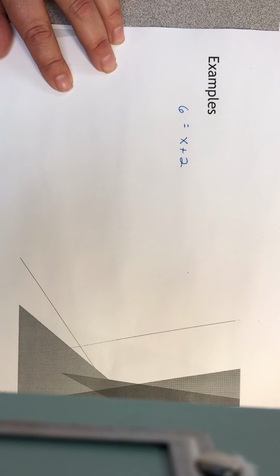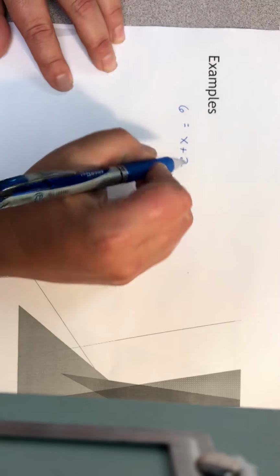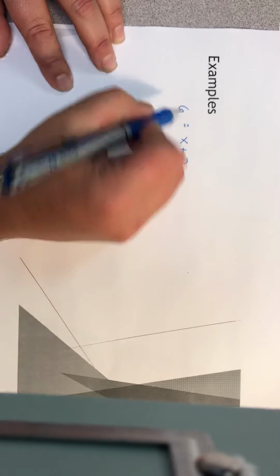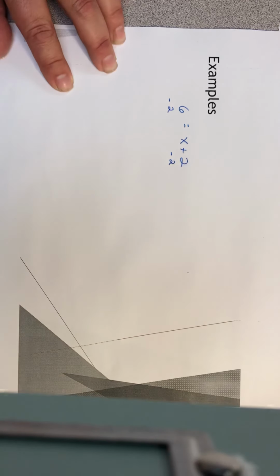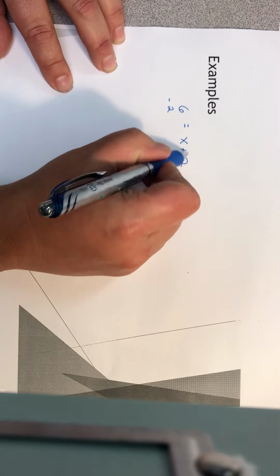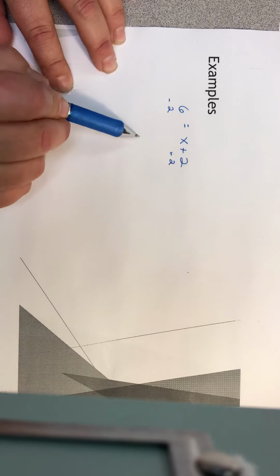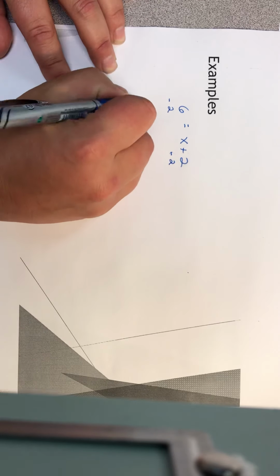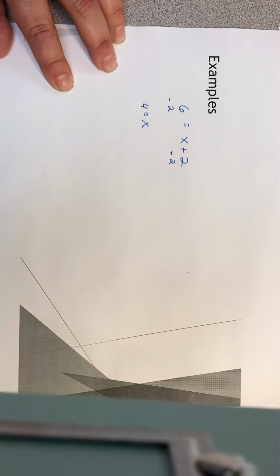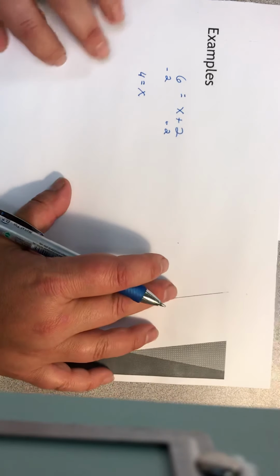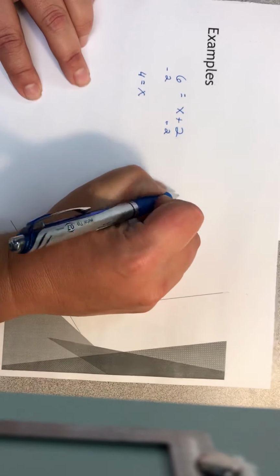What do we have to do? We're going to use an inverse operation, or we're going to use the subtraction property of equality. However you want to look at it, we're going to subtract 2 from both sides, right? So this is the inverse. Subtraction is the inverse of addition, and the subtraction property of equality tells us that we can do this as long as we do it to both sides, and we get 4 equals x. Easy stuff. Kid stuff, right? Can't fool us. How about this guy?